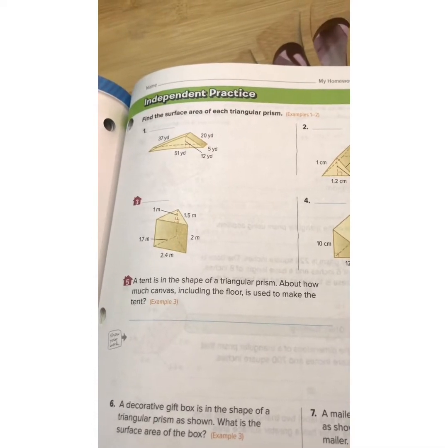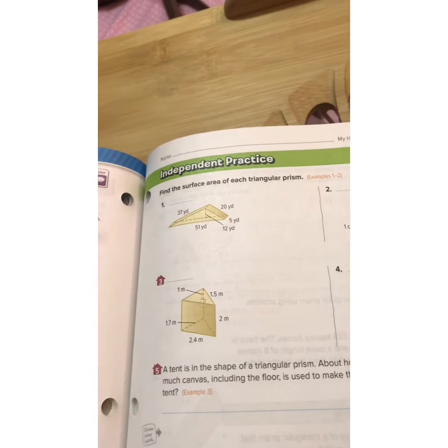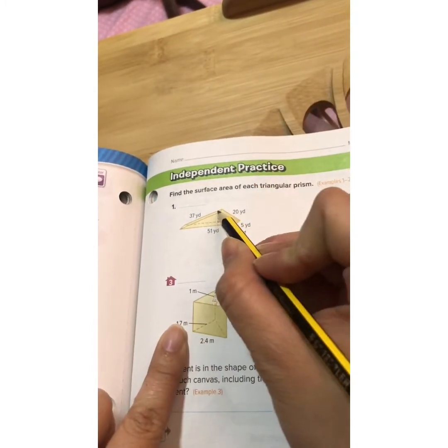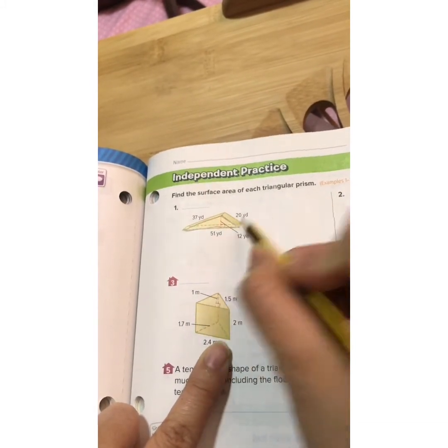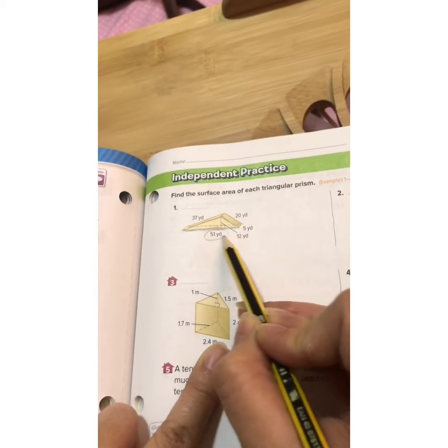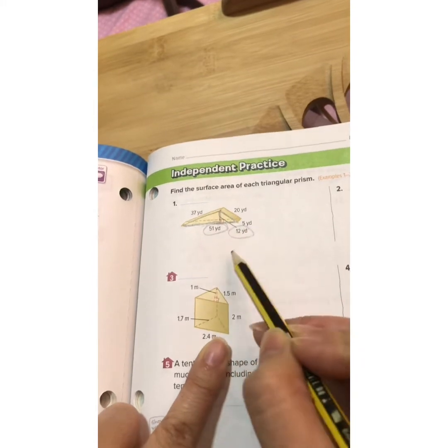Okay, let's answer surface area of triangular prism again from independent practice page 777. Let's have the first example. Let's solve for the first triangle. So the base for this one is this one. We got 51. And the height is this one, which is 12.